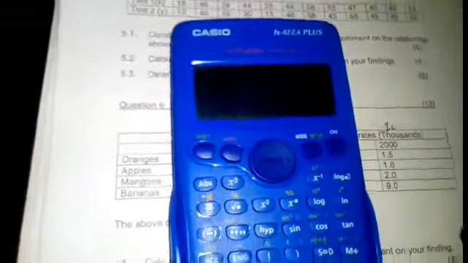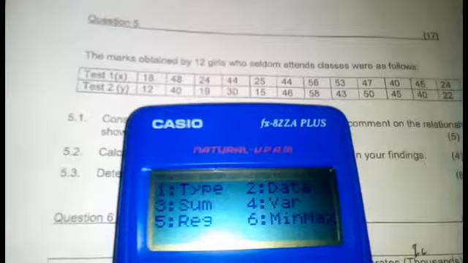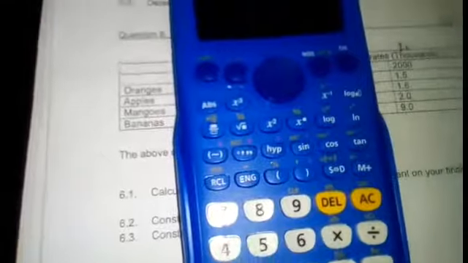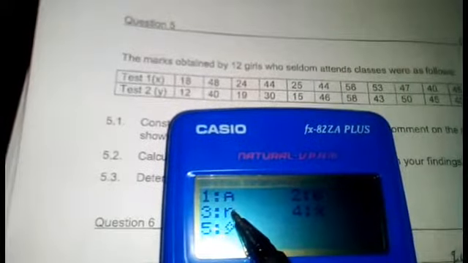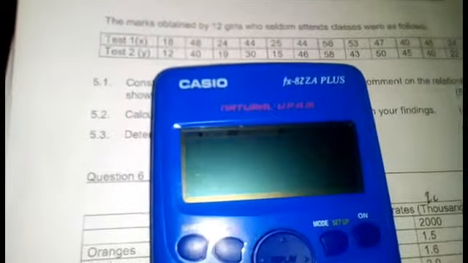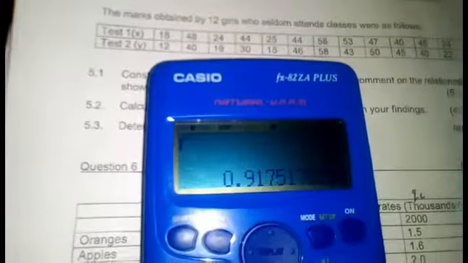Now let's confirm it using the regression function on our calculators. Shift 1. So there's the regression function, option number 5. Select number 5. There's the coefficient of correlation, number 3. There's 0,918, which is our answer, so it is correct.